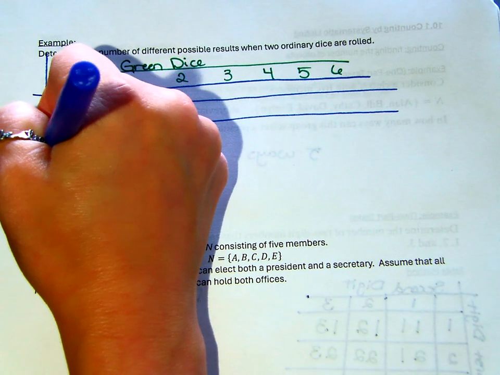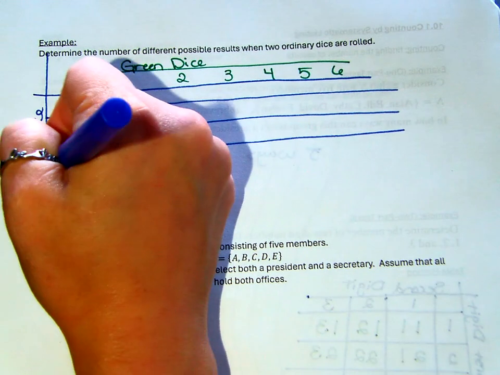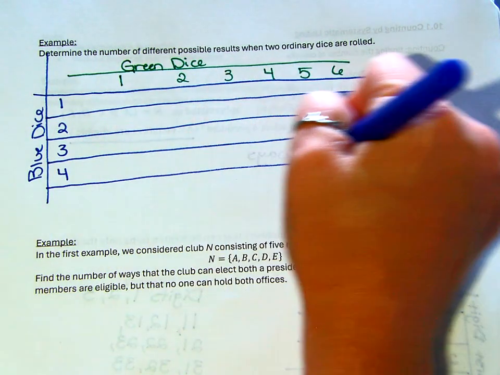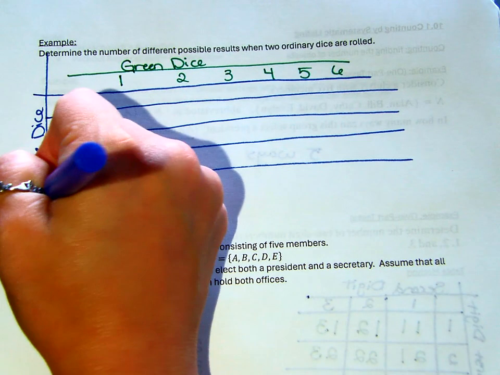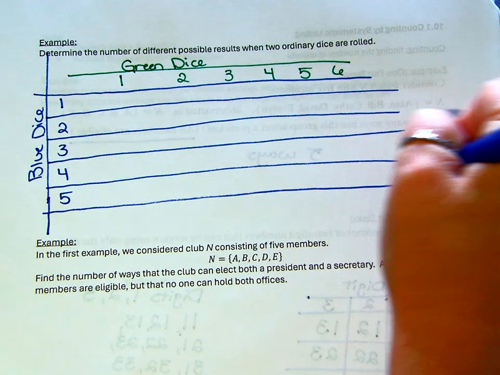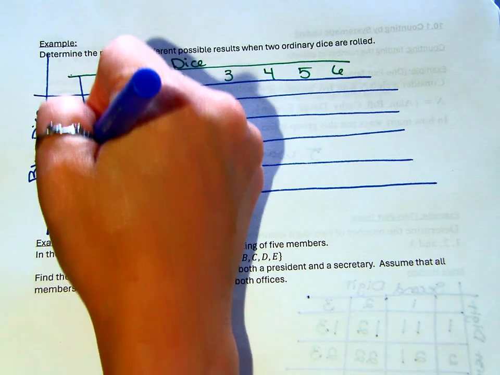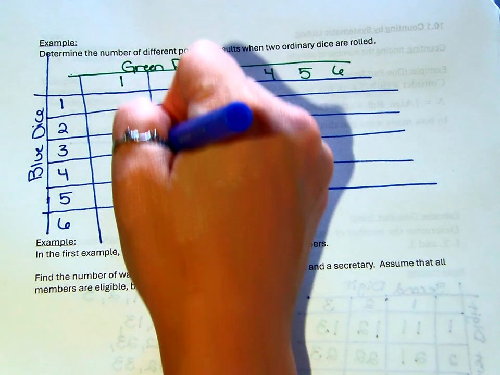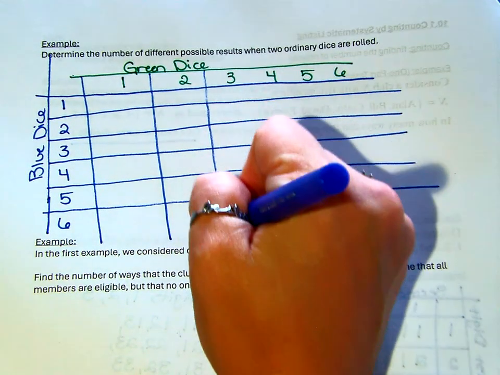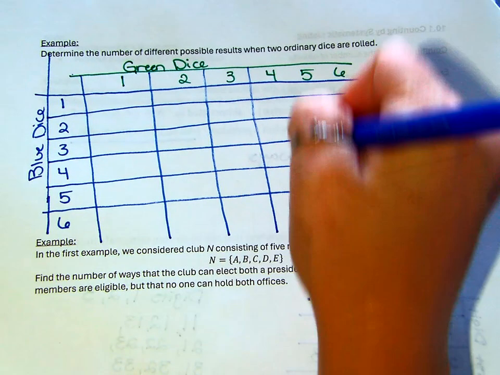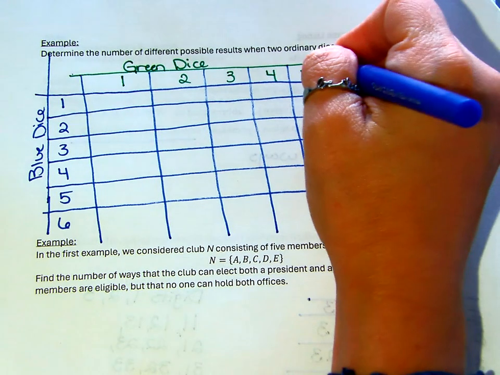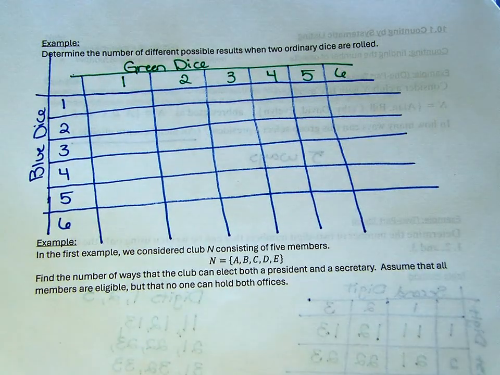A 3, a 4, a 5, or a 6. Those are semi-straight lines. Not too bad.